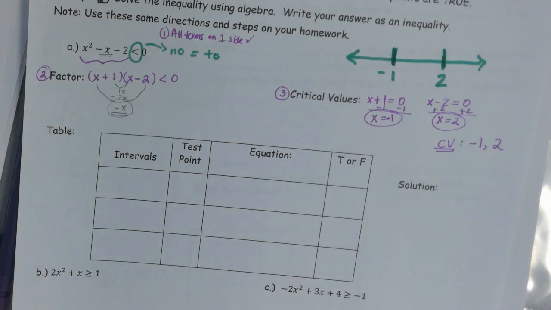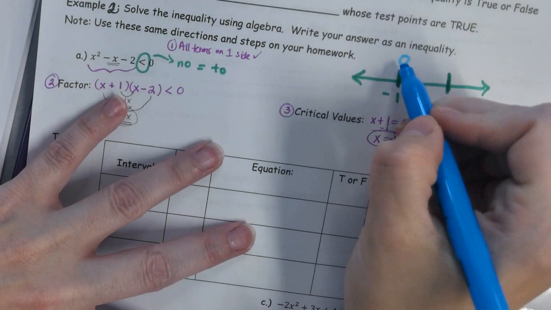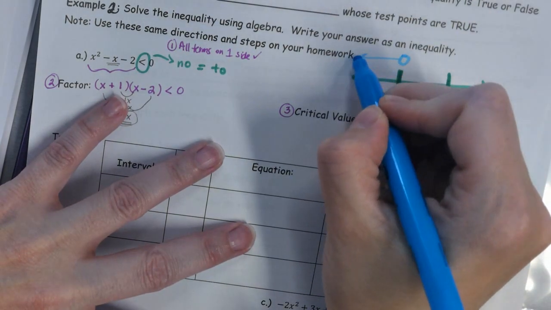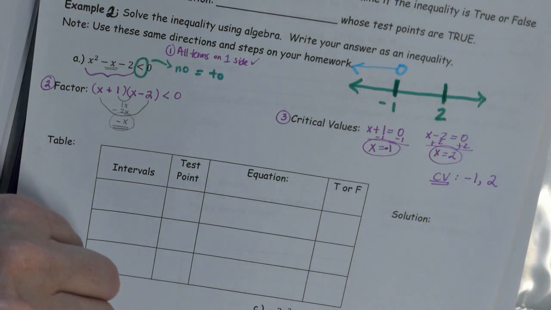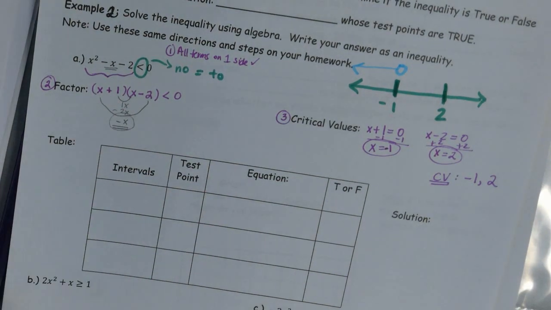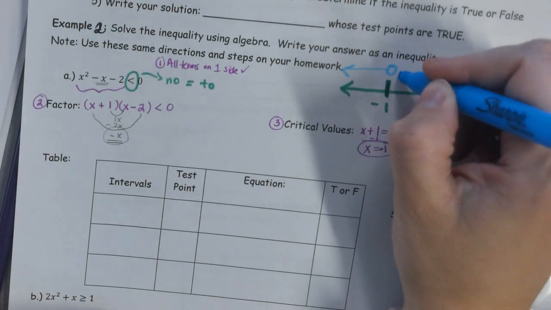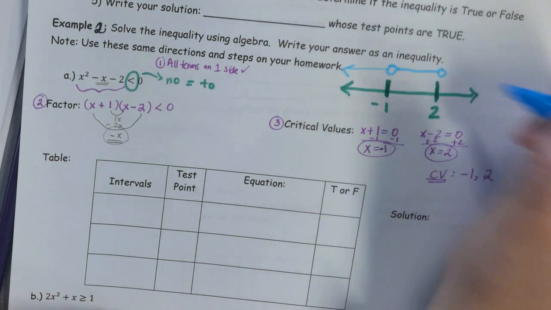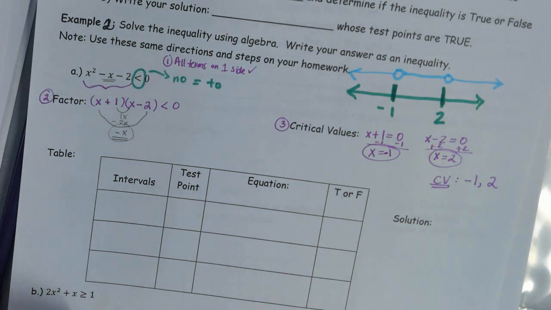The first part is here. Now I'm going to use an open circle. Do you guys know why I use an open circle? Why? Yeah, it's not equal to, so it doesn't include it. That's going to be the first interval. The second interval is going to go from here to here, and the third interval is going to go to 2 and above.